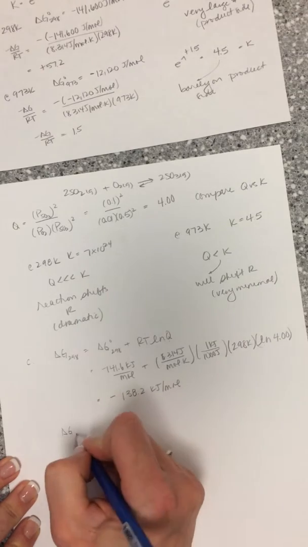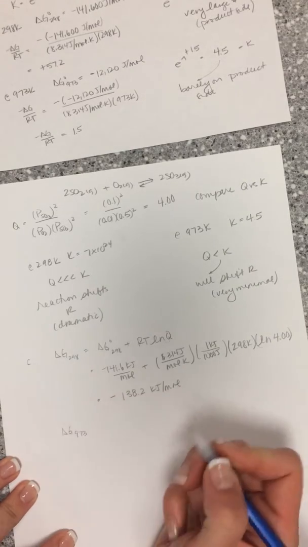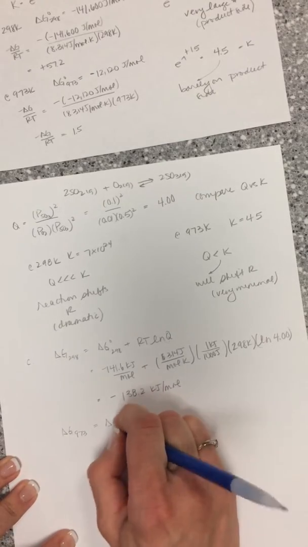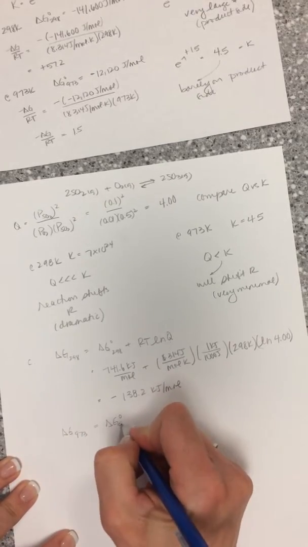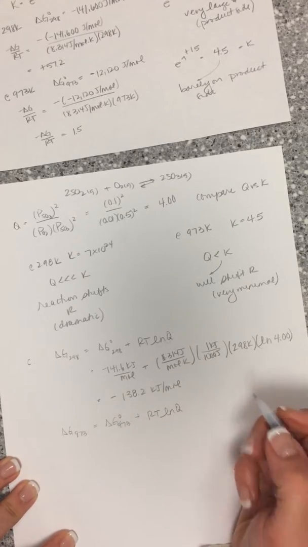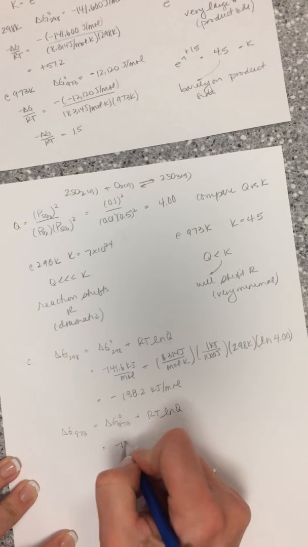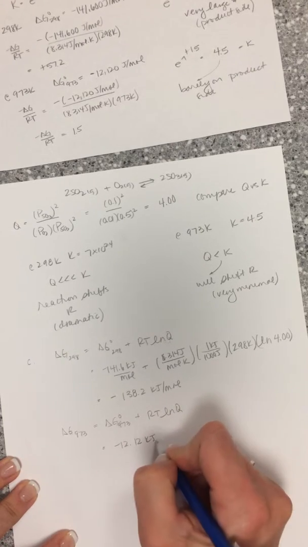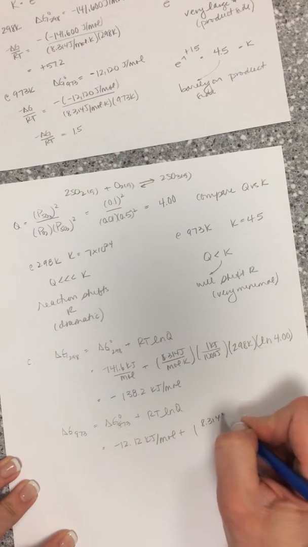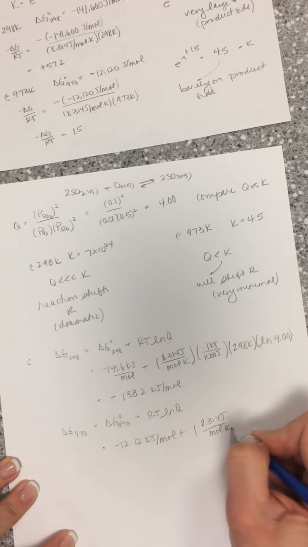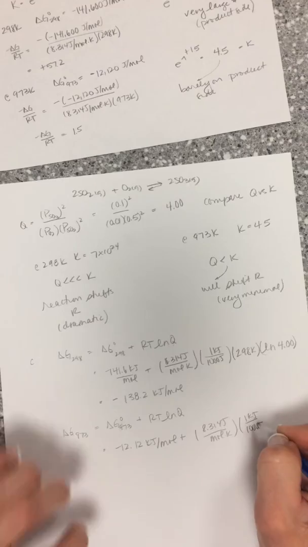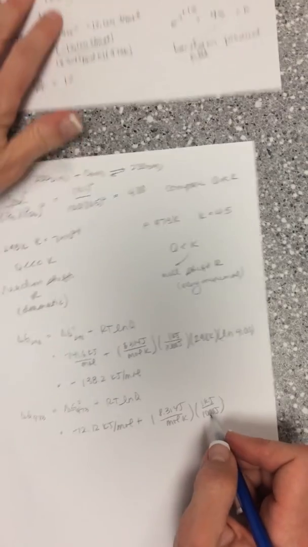And not surprisingly, when we run through this same calculation for delta G at 973, that's delta G naught for 973 plus RT ln of Q. So we're going to have minus 12.12 kilojoules per mole plus 8.314 joules per mole Kelvin, again converting this into kilojoules.